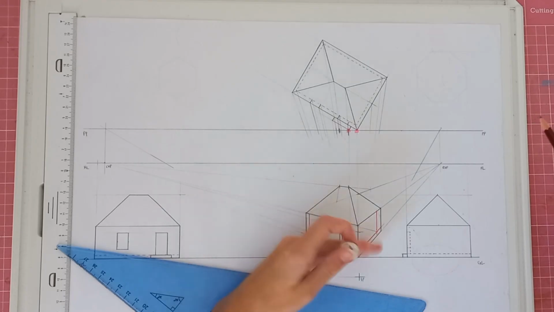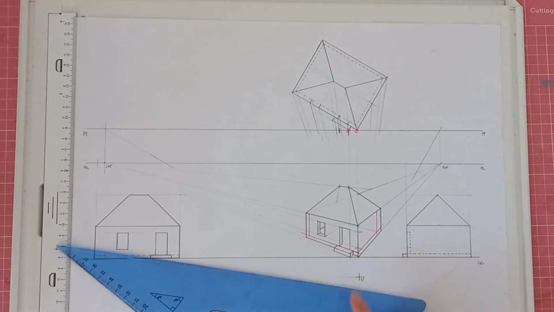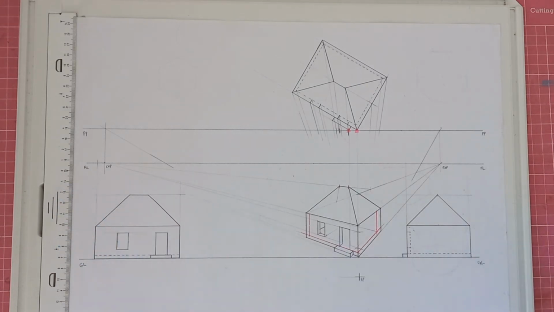So if you had to look over there, you would look through the house and you would actually see the floor line in the window. So don't forget to do that as well for your drawings, because that's an easy step to miss, and it's also an easy mark to get.